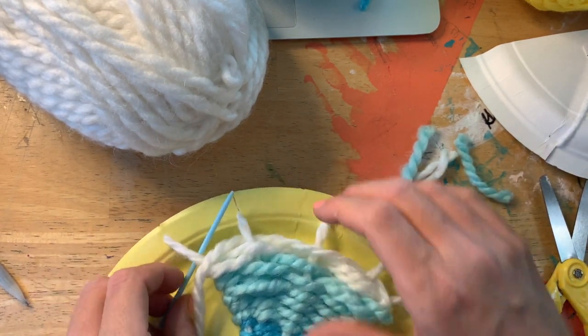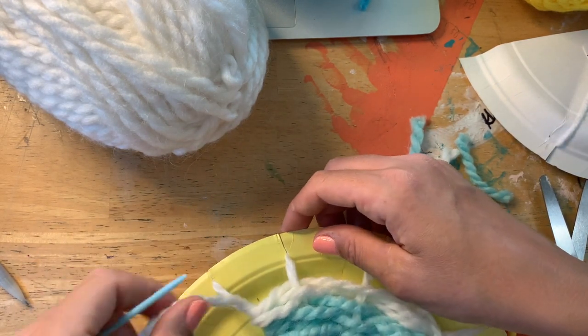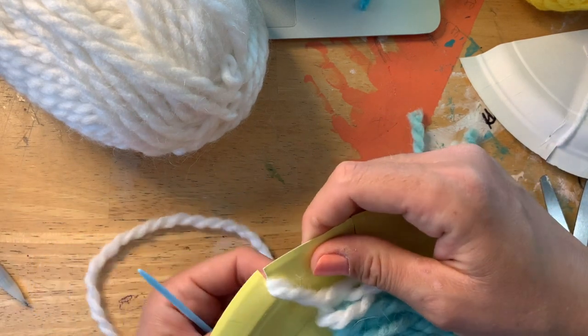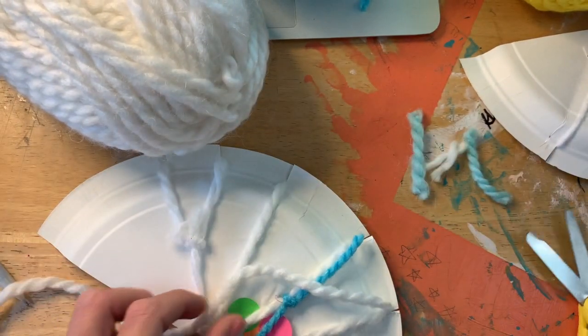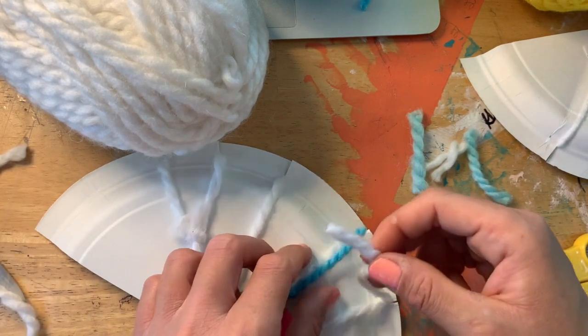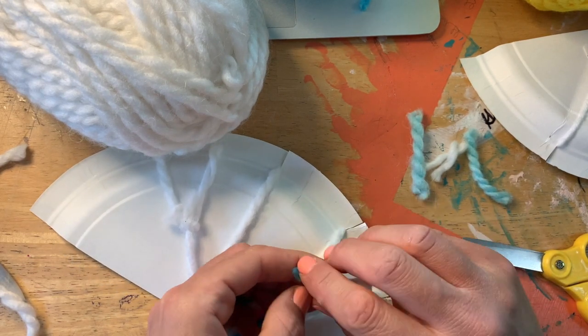Now, at the very end, what I'm gonna do is I'm gonna hide this string behind. I'm gonna tuck him away back there. I'm gonna cut. And you can either tape it, glue it, I guess, use a sticker, or tie a knot. I'm just gonna tie a knot.